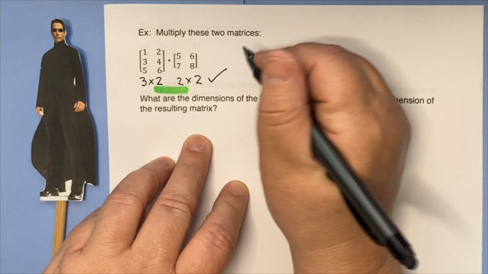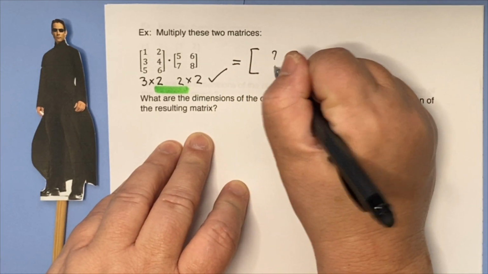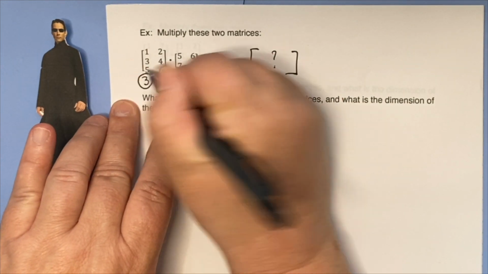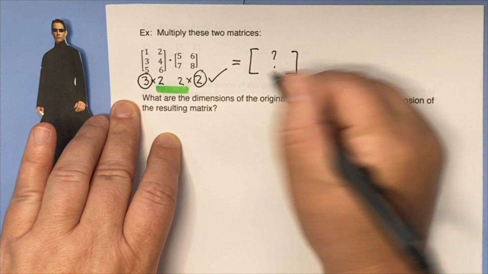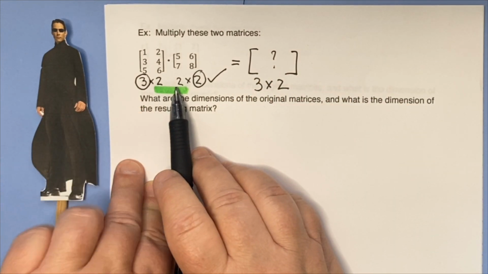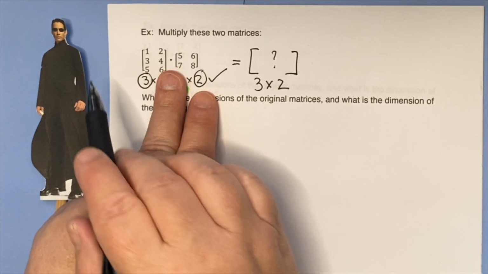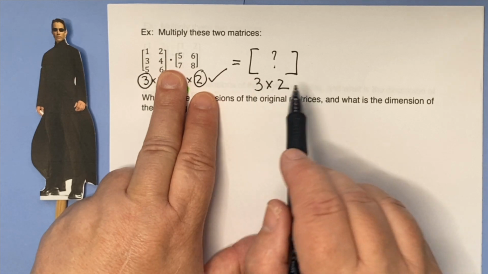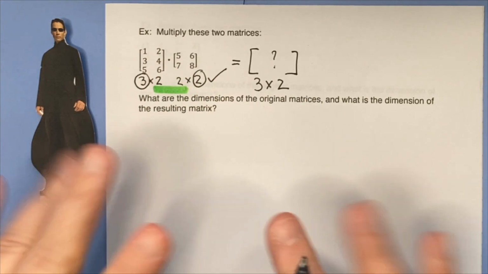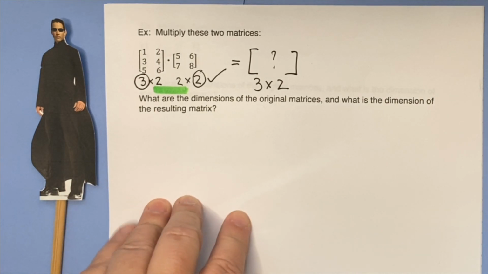In addition, the resulting matrix, whatever the matrix we get, is going to have a size or a dimension of 3 by 2. So once the middle two numbers match, we can cover them up. And then whatever's left on the outside, that's going to be the dimension of the resulting matrix. Woohoo! Okay, so let's go ahead and get started on multiplying.